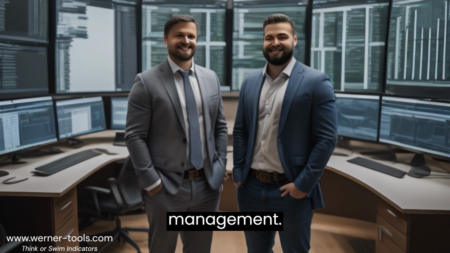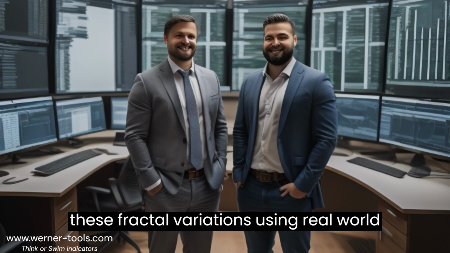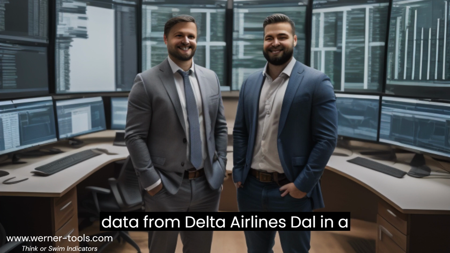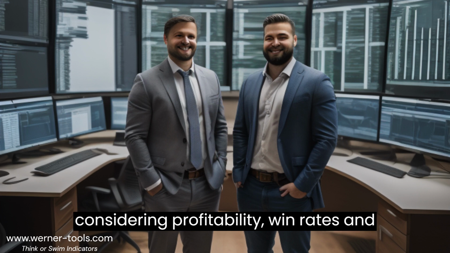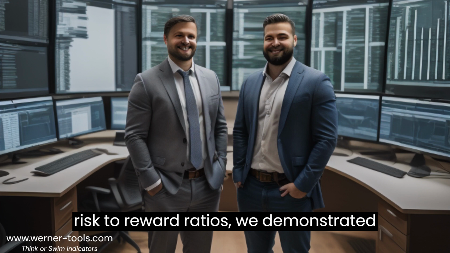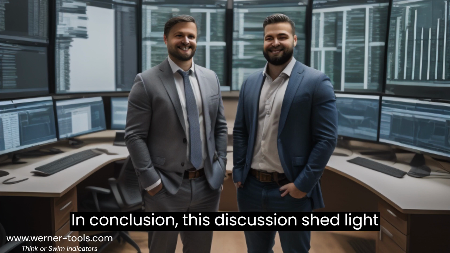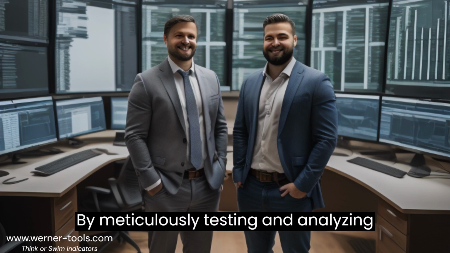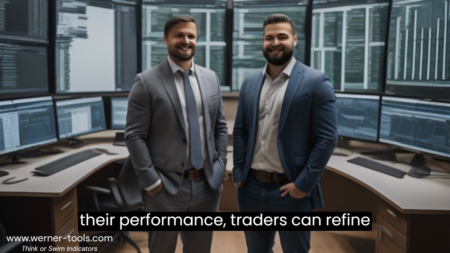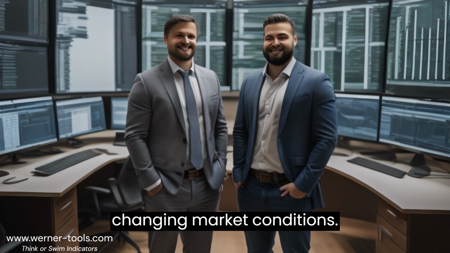Lastly, we compared the performance of these fractal variations using real-world data from Delta Airlines, DAL, in a 5-minute timeframe. By considering profitability, win rates, and risk-to-reward ratios, we demonstrated how the best-suited fractal can be determined based on these essential factors. In conclusion, this discussion shed light on the diverse range of fractal variations available to intraday traders. By meticulously testing and analyzing their performance, traders can refine their strategies and adapt to ever-changing market conditions.